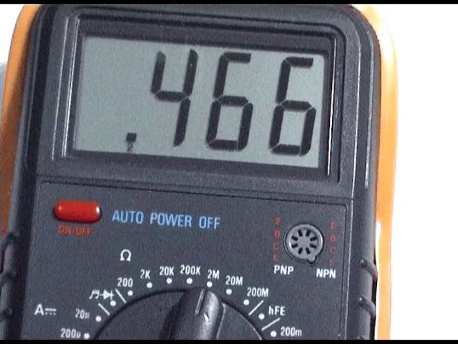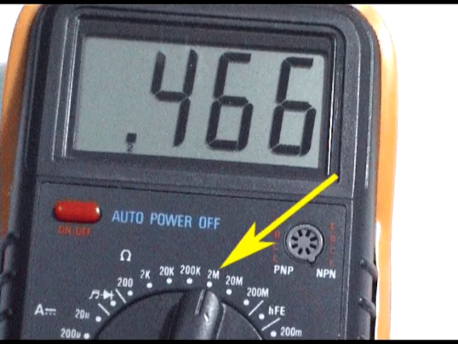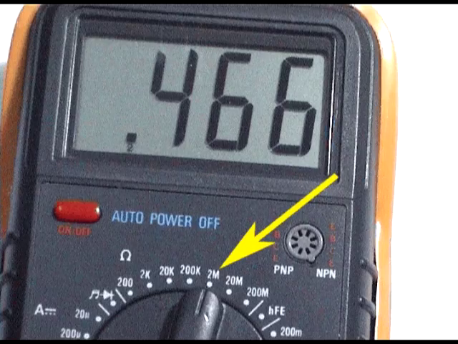The resistance is 0.466 megohm or 466 kiloohms. The M indicates the reading is in megohms.